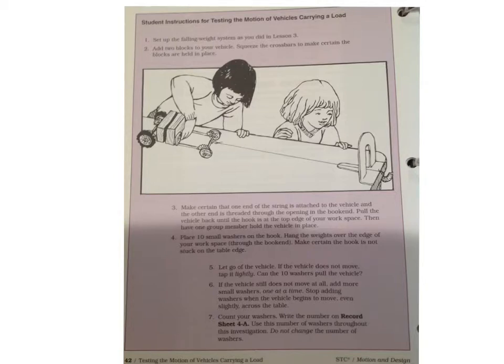So going over the instructions, you're going to set up the falling weight system just like you did in lesson 3, so you can use the page that you got yesterday to help you. You're going to add 2 blocks to your vehicle, and squeeze the crossbars, which are right here, to make certain the blocks are held in place. Then make certain that one end of the string is attached to the vehicle and the other end is threaded through the opening in the bookend. Pull the vehicle back until the hook is at the top edge of your workspace, then have one group member hold the vehicle in place.